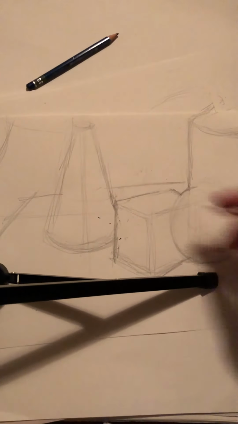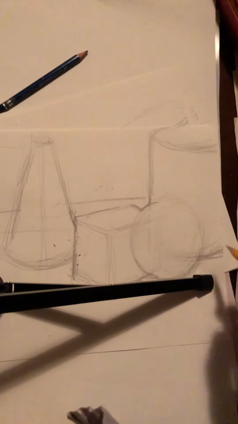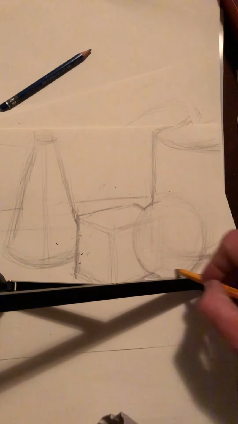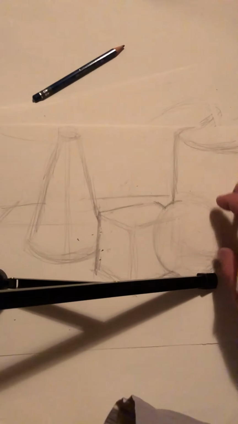I'm nice and loose and light, just like when we learned to draw. I'm not trying to draw perfect. I was very loose. You know how much sketching I had to do to get this circle as circular as I wanted it. Okay, so I think that's good enough.